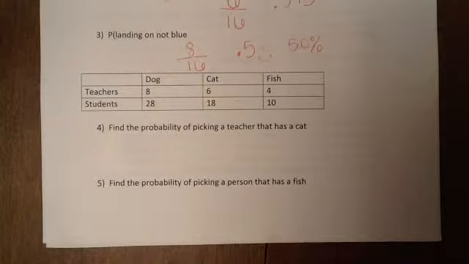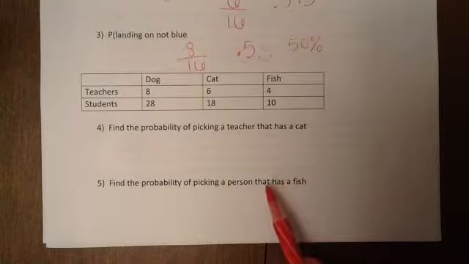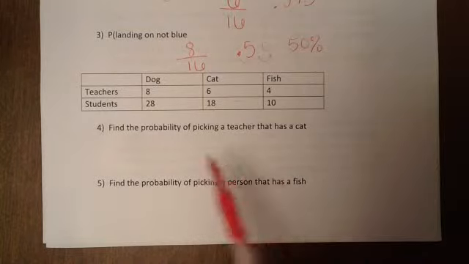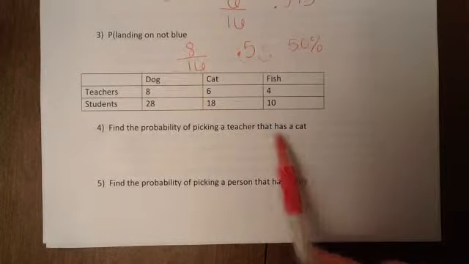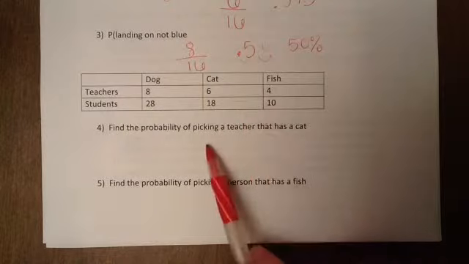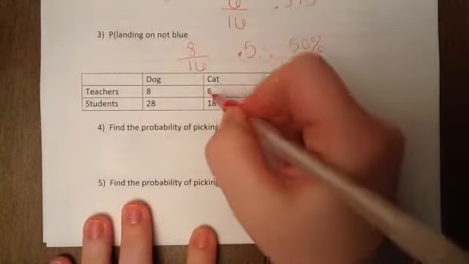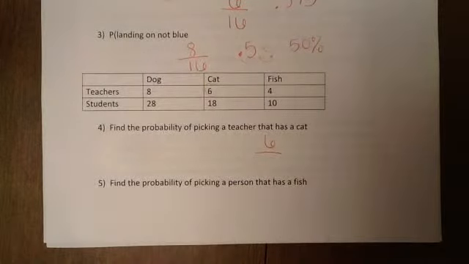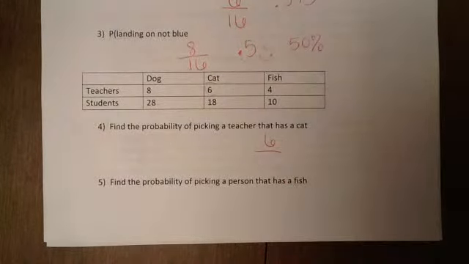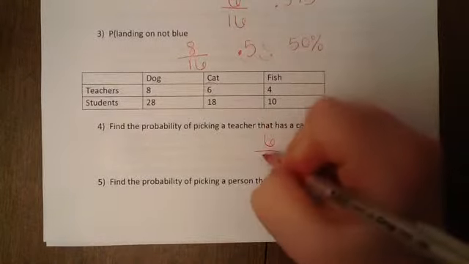This next set of problems, we're going to look at this table and use that information to find the probability of each. So given this table, find the probability of picking a teacher that has a cat. So if this is my whole group of people, I want a teacher that has a cat. So here's my 6. So 6 out of how many total? So I have 6 options that would work. And if I add all of those together, I get 74, hopefully.